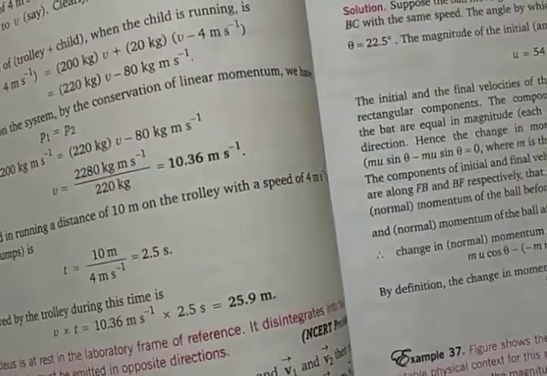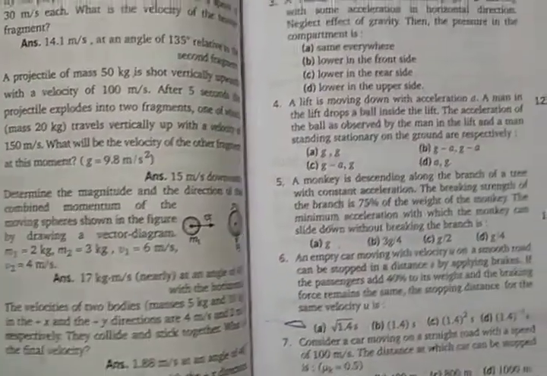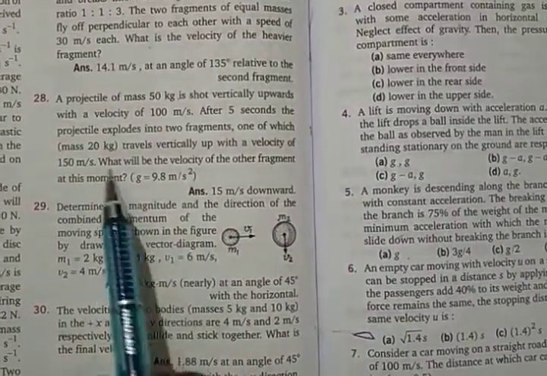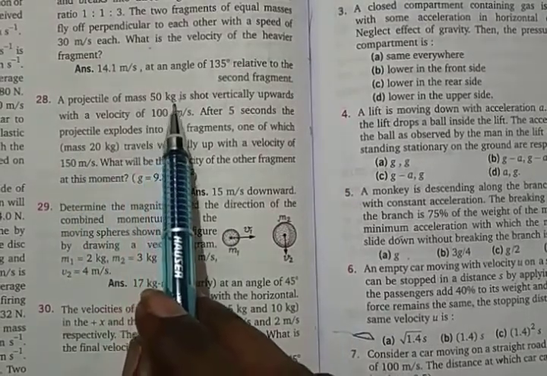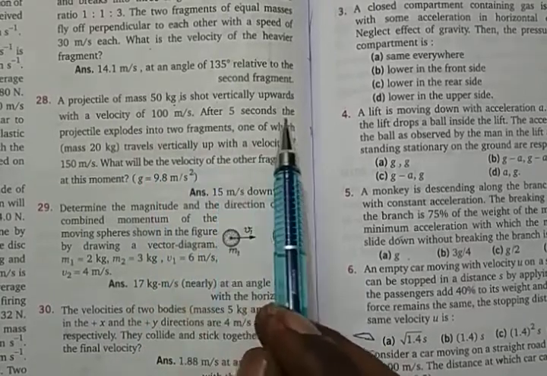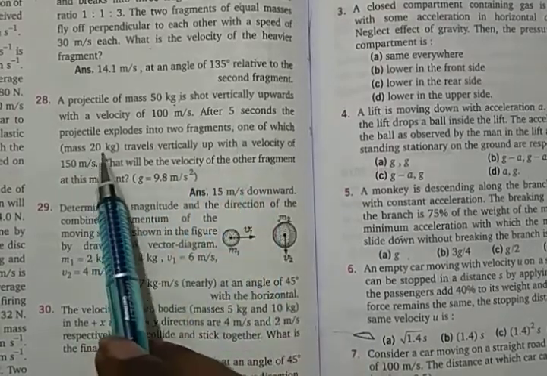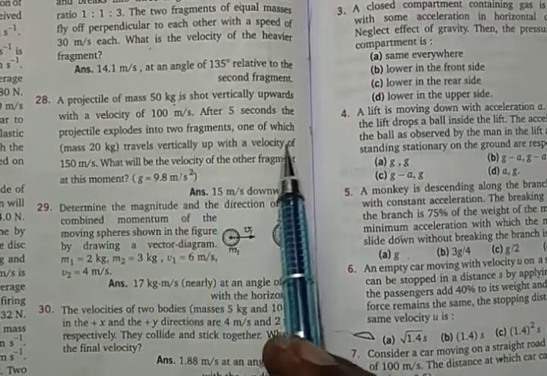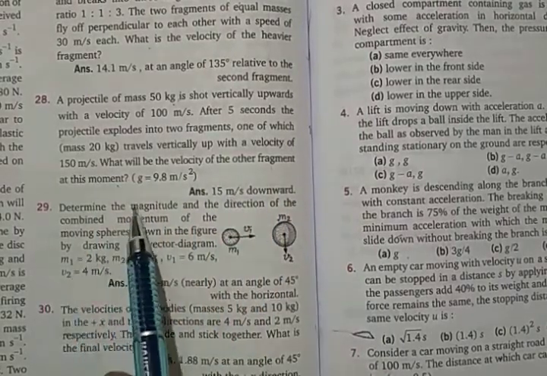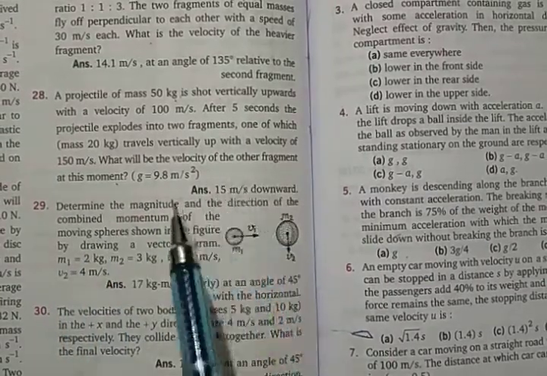The next exercise question is question number 28. So question number 28 we'll read. What does this one say? A projectile of mass 50 kg is shot vertically upwards with a velocity of 100 meter per second. After 5 seconds, the projectile explodes into 2 fragments, one of which, of mass 20 kg, travels vertically upwards with a velocity of 150 meter per second. What will be the velocity of the other fragment at this moment? Now this is not 3 things, it is only 2.